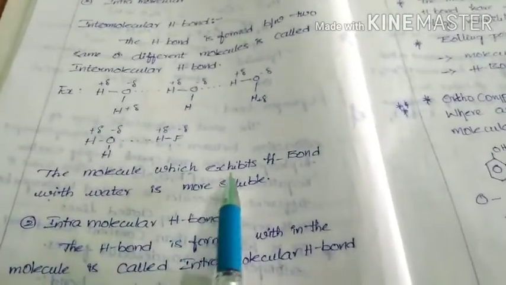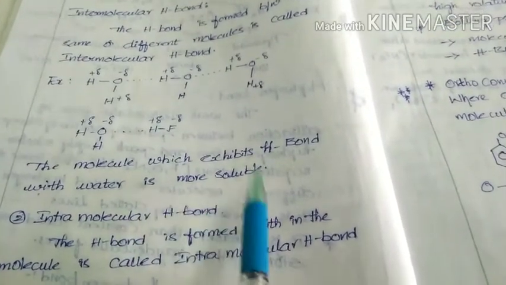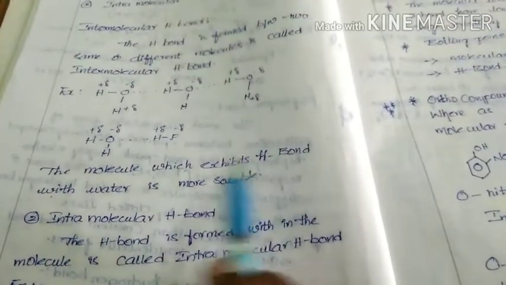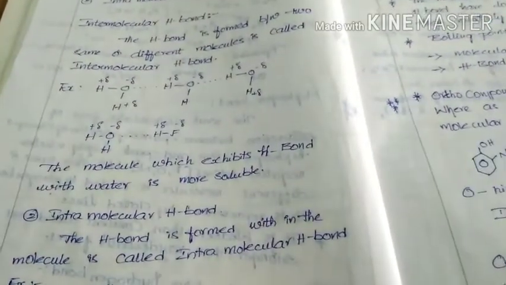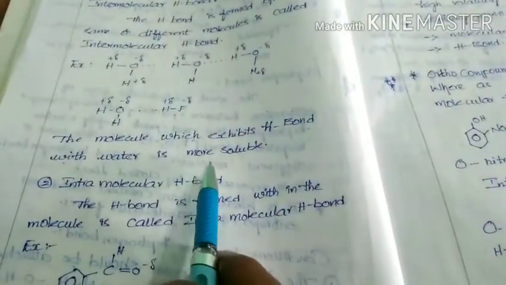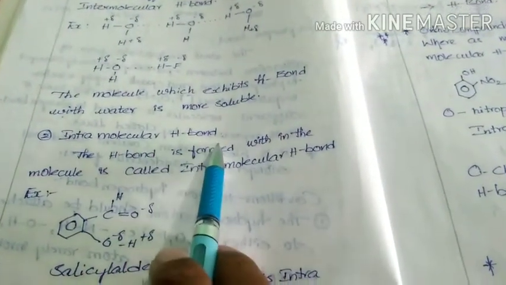The molecule which exhibits hydrogen bond with water is more soluble. This is a very important point. If any molecule forms hydrogen bond with water, then that molecule has more solubility.